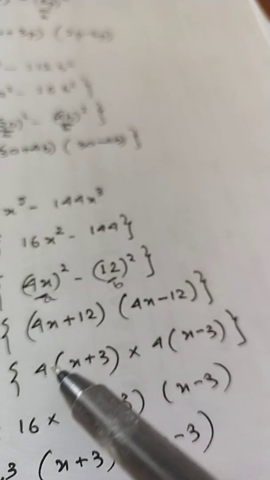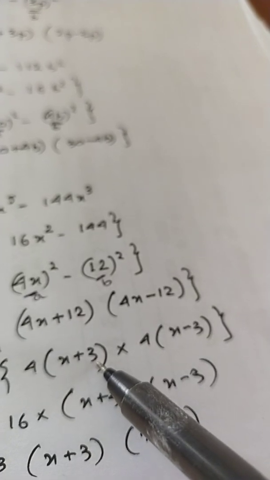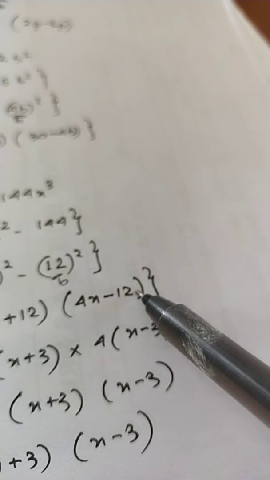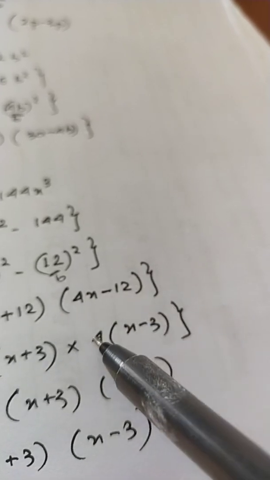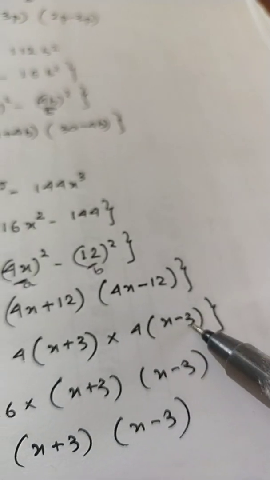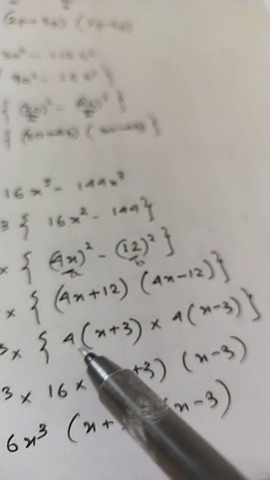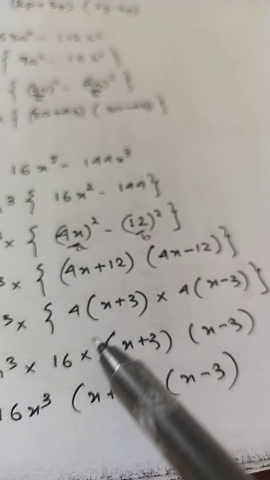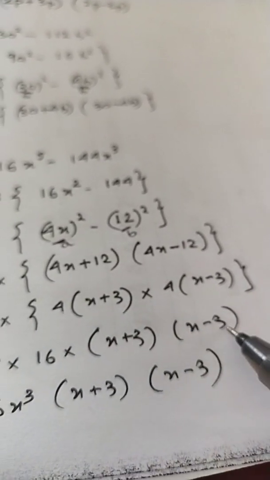If you divide this 12 with this 4, what will remain inside the bracket? 3. Okay, the same thing we'll do with this also, because these two terms can also be divided by 4. So if you take 4 as a common, what will remain inside? X minus 3. Okay, now we'll multiply this to 4. 4 into 4 is what? 16. So x cube into 16 into x plus 3, x minus 3.